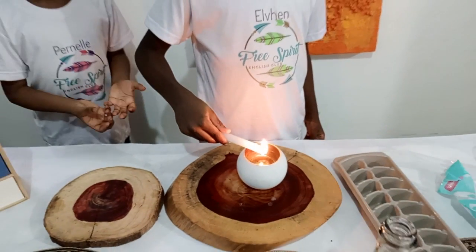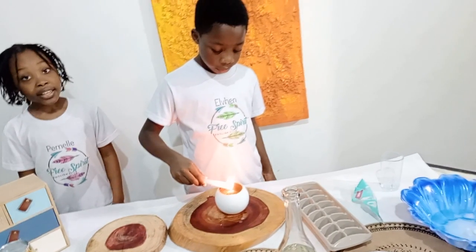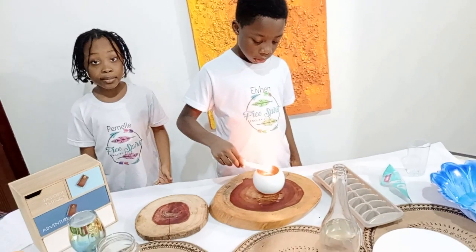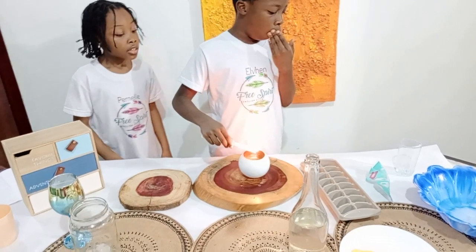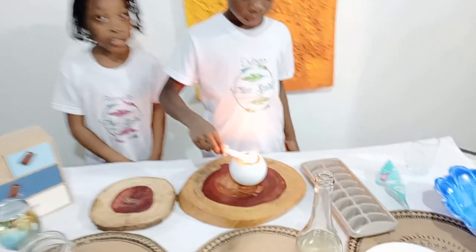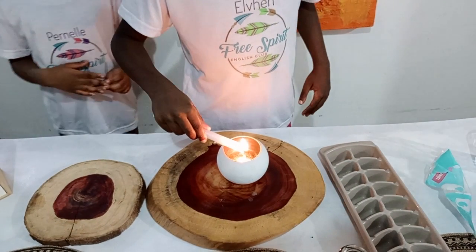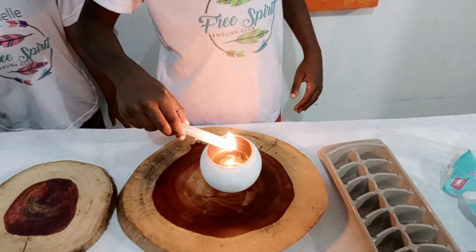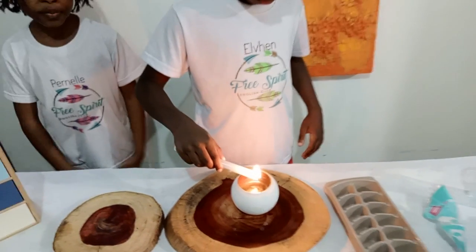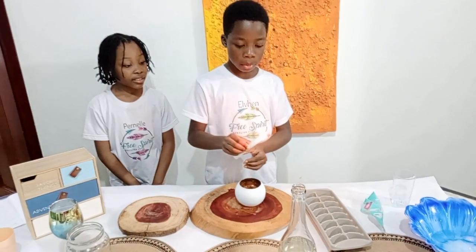So candle wax can also turn into a liquid, and it can also be a solid at the same time. Now it is turning into a liquid. If you come a little bit closer, you can see it actually forming back into a solid in there. Can you see the wax, guys? And don't do this unless you're under adult supervision. Okay, I'm going to put this back up.